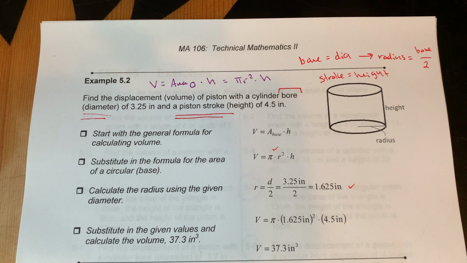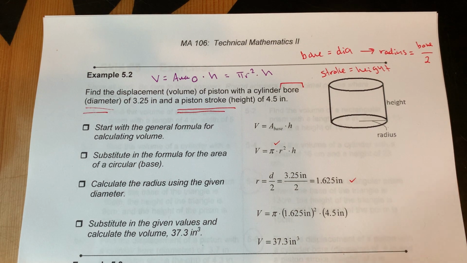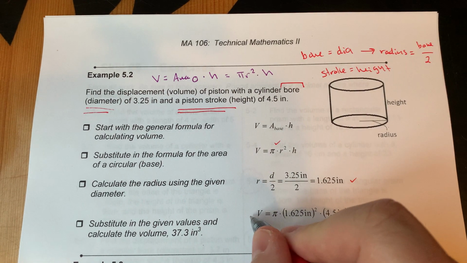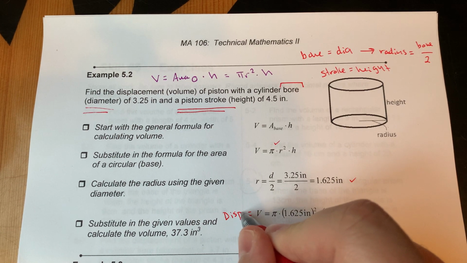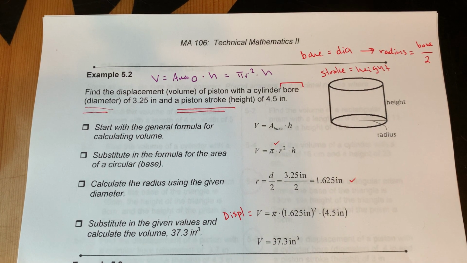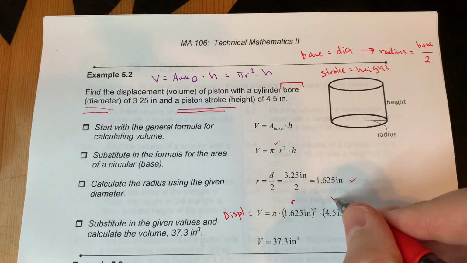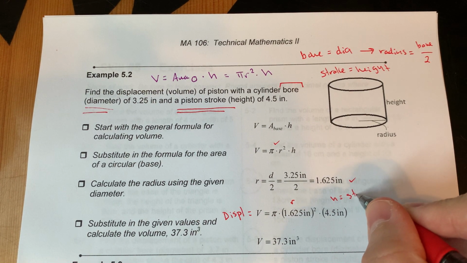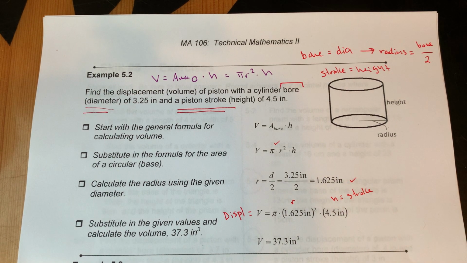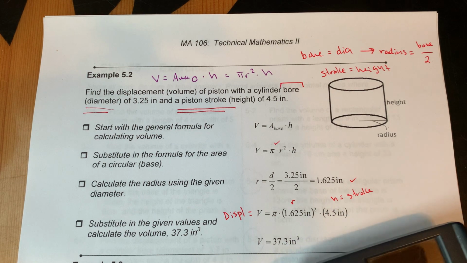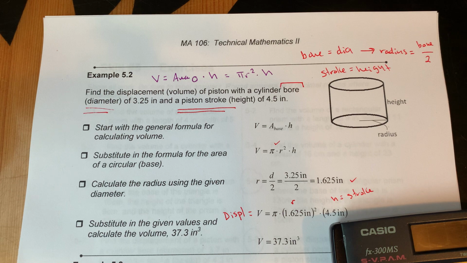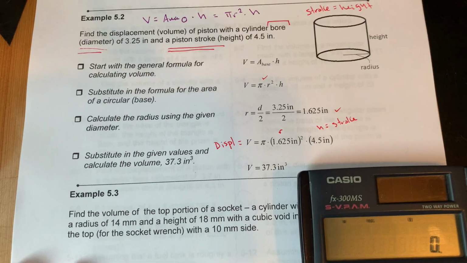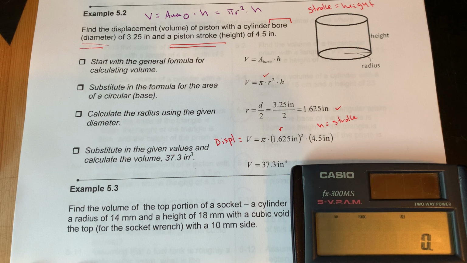But once I know that, everything else is just a matter of plugging it in and going from there, right? So my volume, which again is my displacement, is pi times, right, my radius, 1.625 inches squared, times 4.5, which is my height, aka my stroke. All those things are connected. So pi is 3.14. We can see here we're going to end up at 37.3.